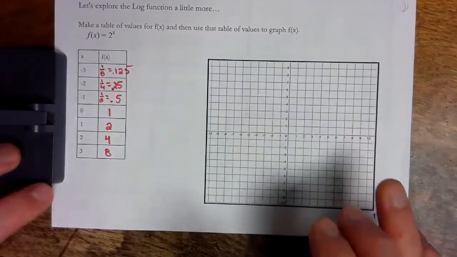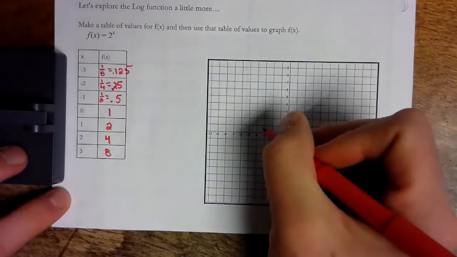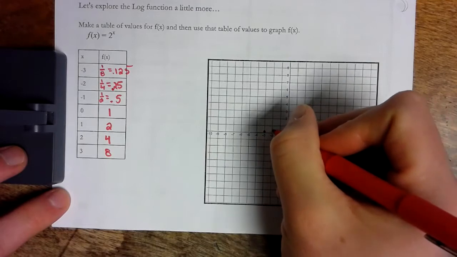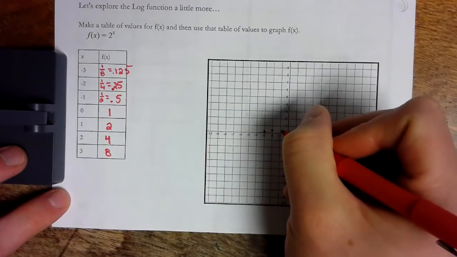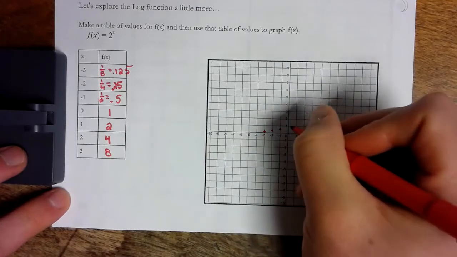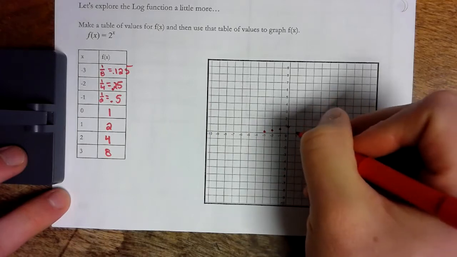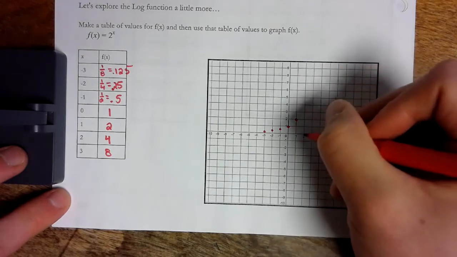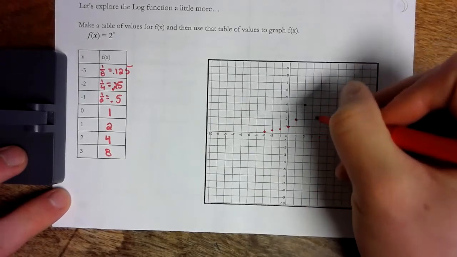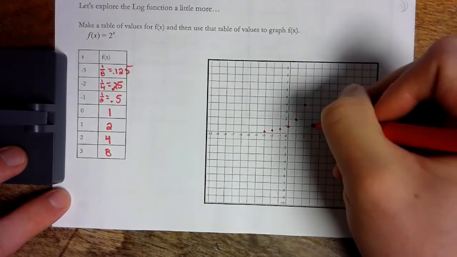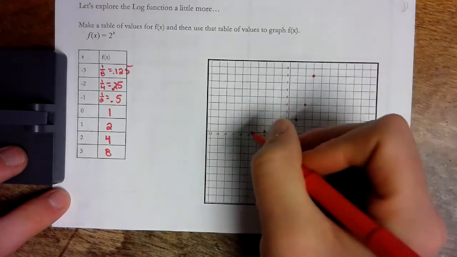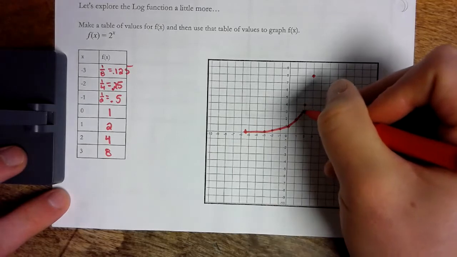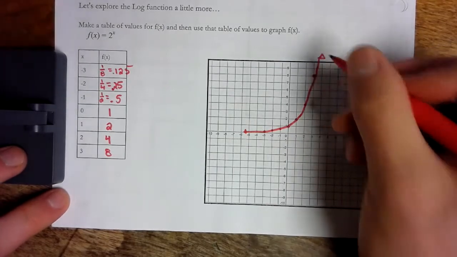We could have used the rules that we talked about in the last video as well. But -3 is 0.125, so barely above. -2 is 0.25, just barely above that. -1 is 0.5, so barely above that. And I got 1. And then 1, 2, 2, 4, and 3, 8. And so here's what the exponential would look like.